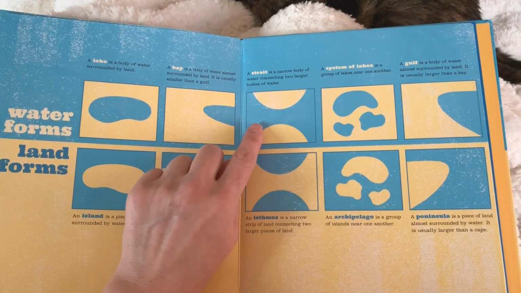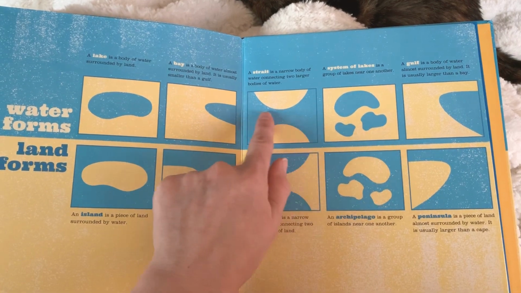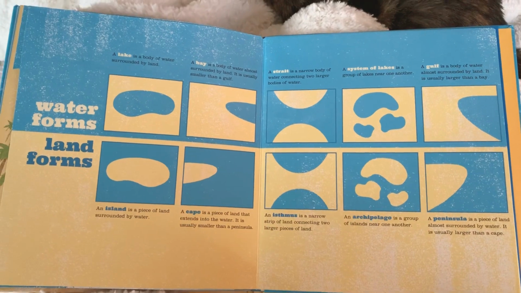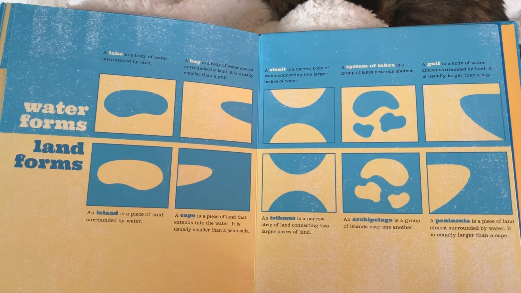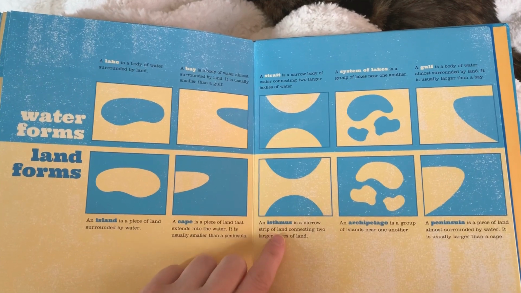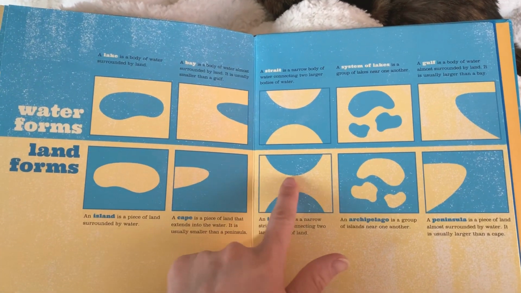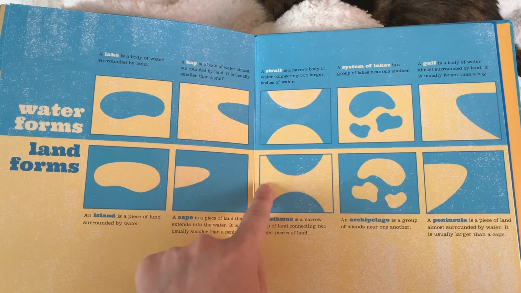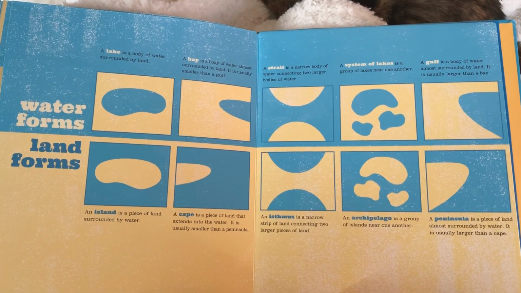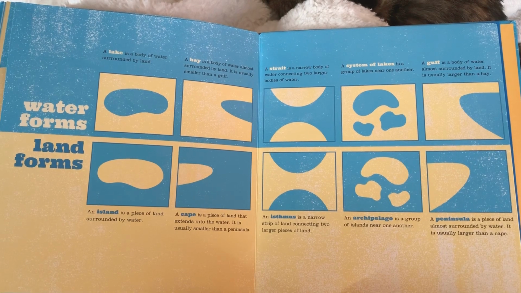What about this one? A narrow body of water connecting two larger bodies of water is a strait. And this one is when a narrow strip of land connects two larger pieces of land. That's an isthmus, right?